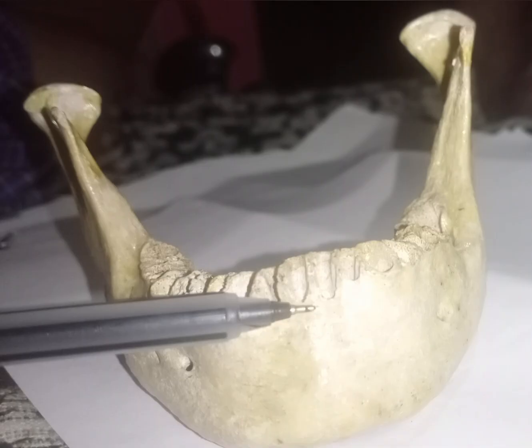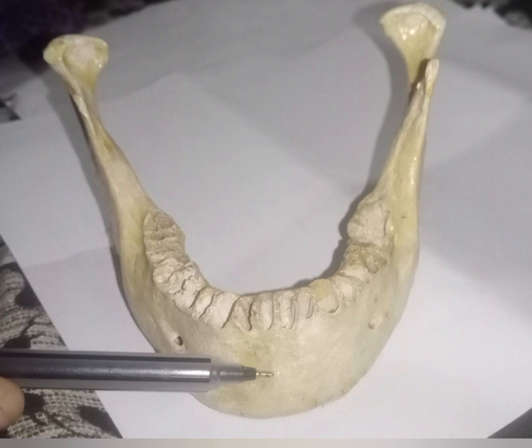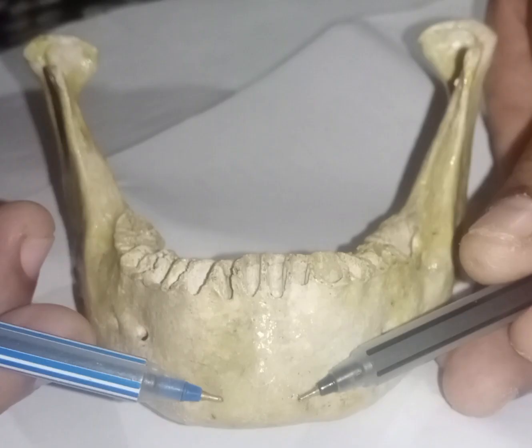Features of the external surface: it presents a median ridge called the symphysis menti, formed by the union of two halves of the mandible. Below the symphysis menti, there is a protuberance called the mental protuberance. Mental in Latin means the chin. There are two tubercles called mental tubercles present at the inferolateral angles of the mental protuberance.